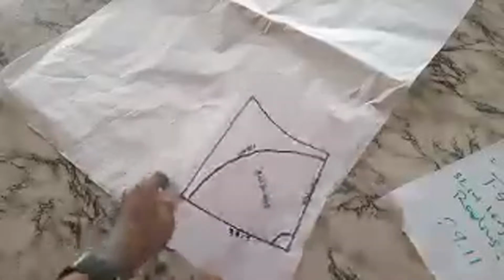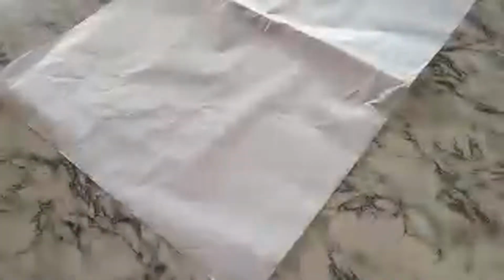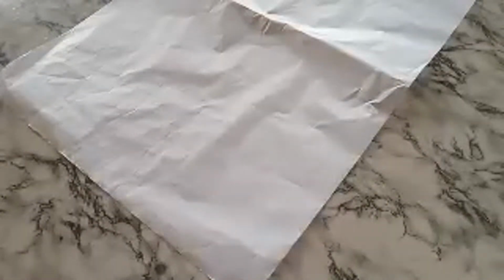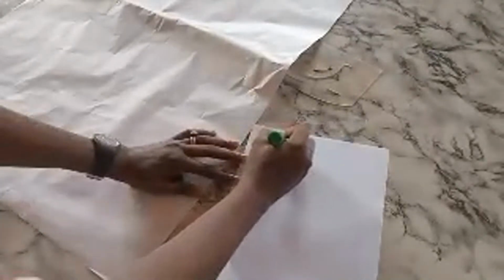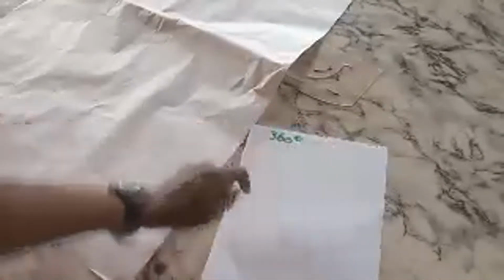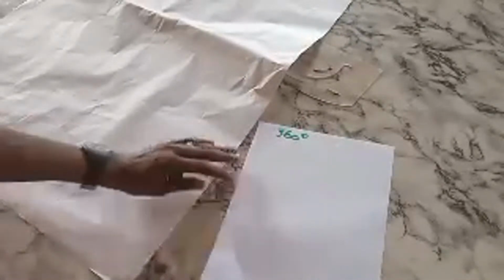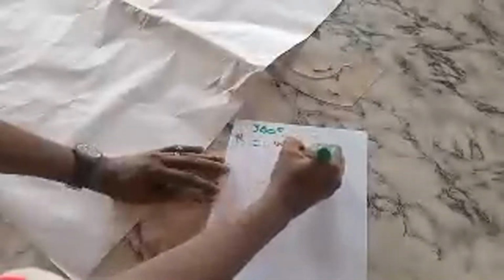So now we are not going with 90 degrees, we want to do the full circle. We have done the calculation earlier on. Let's say I want to cut a full flare and it is 360 degrees. Remember that the formula for calculating this is radius equals waist circumference over circle constant.